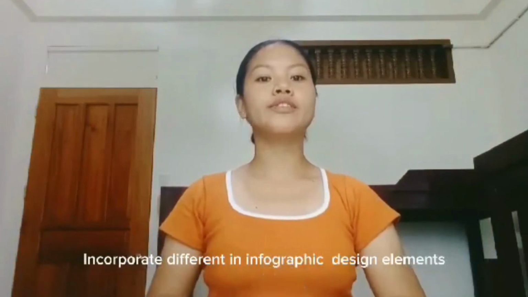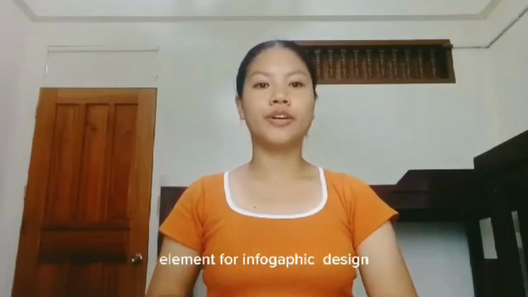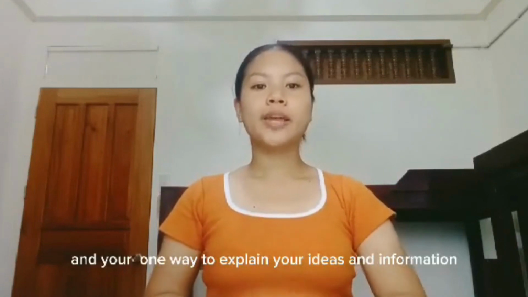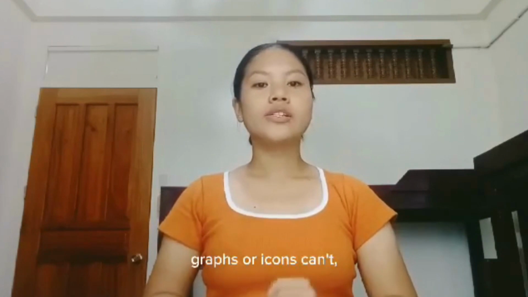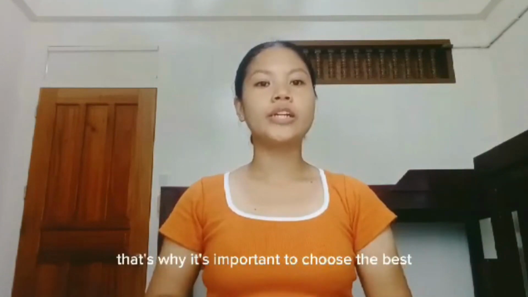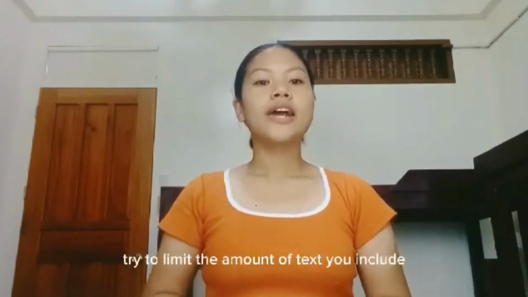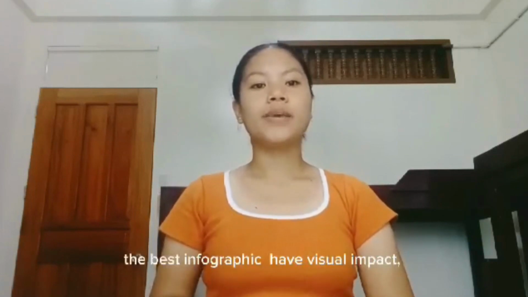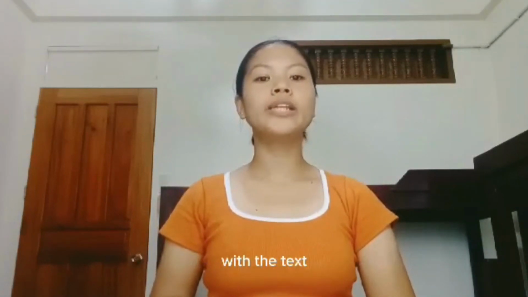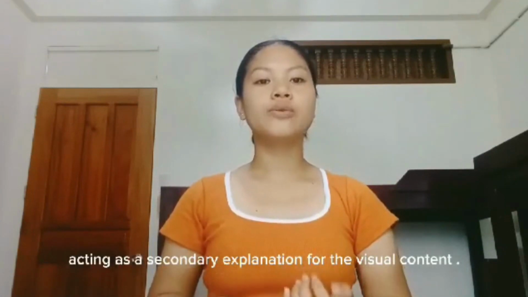Incorporate different infographic design elements. Typography. Typography is a very important element for infographic design, and a way to explain your ideas and information when images, graphs, or icons can't. That's why it's important to choose the best font for your data. That being said, try to limit the amount of text you include in your infographic. The best infographics have visual impact, with the text acting as a secondary explanation for the visual content.